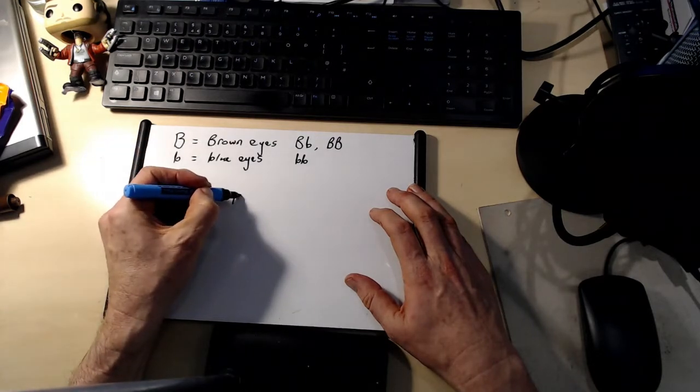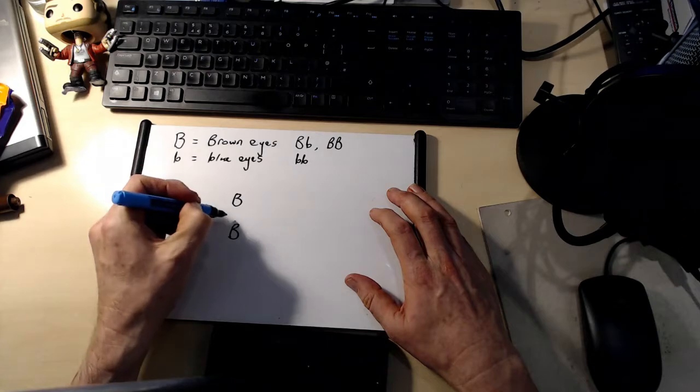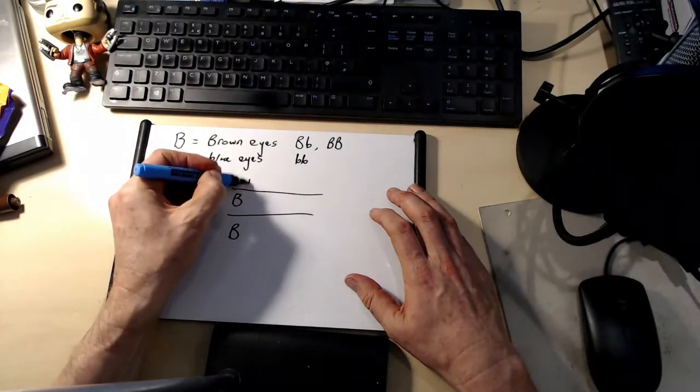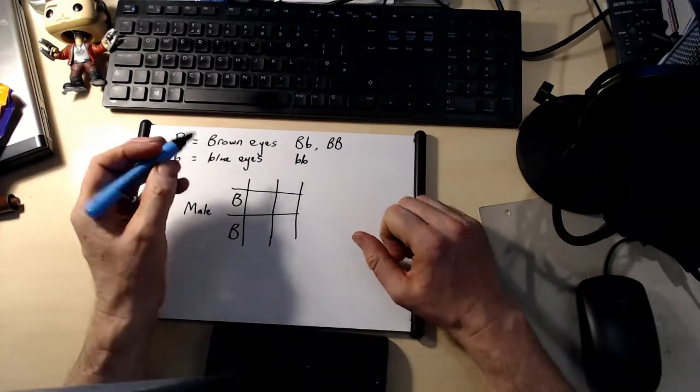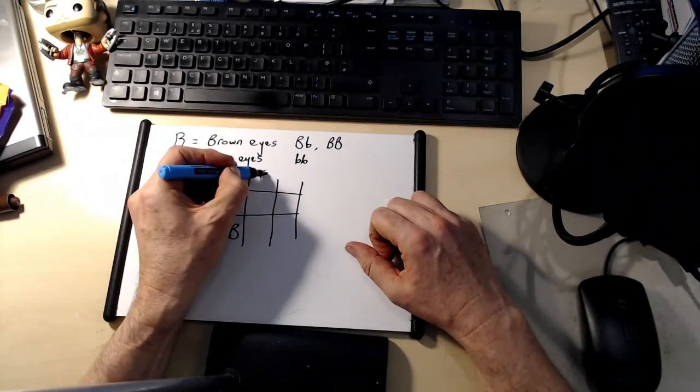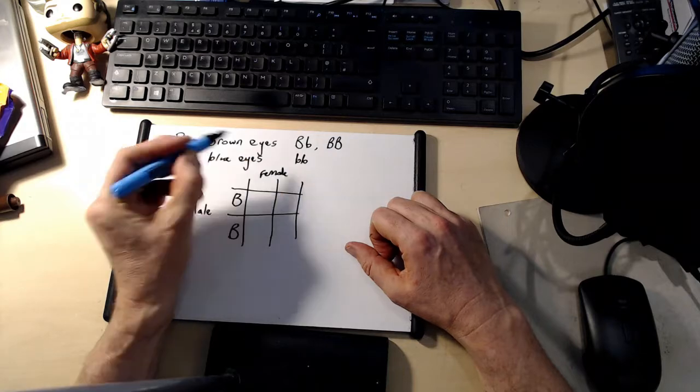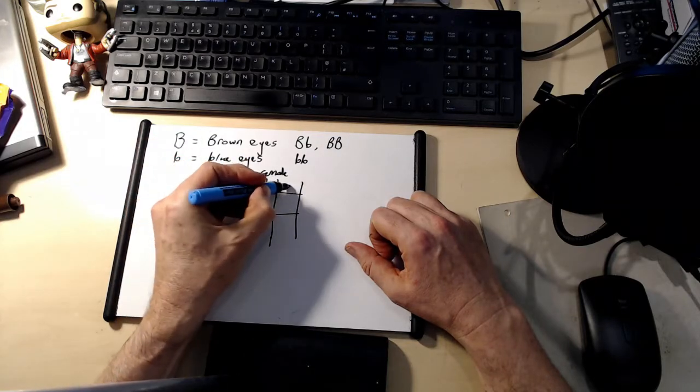Okay, so big B, and then I'm going to draw a Punnett Square like that, very badly, and the female up here is going to be big B, little b.